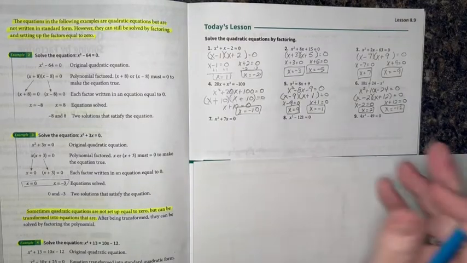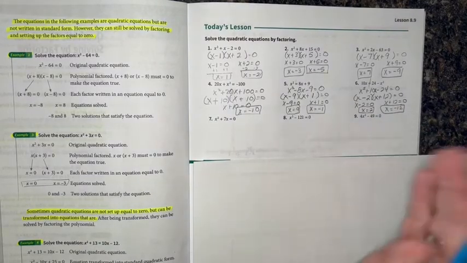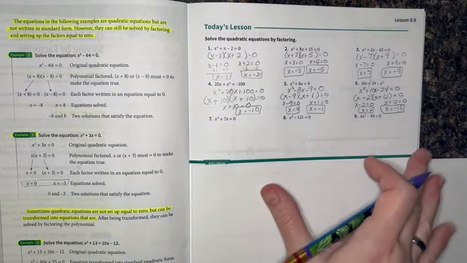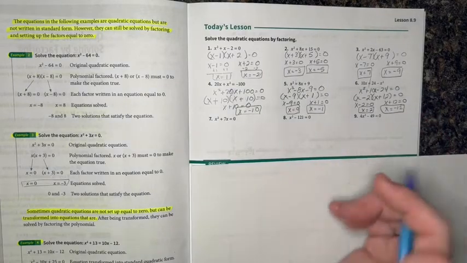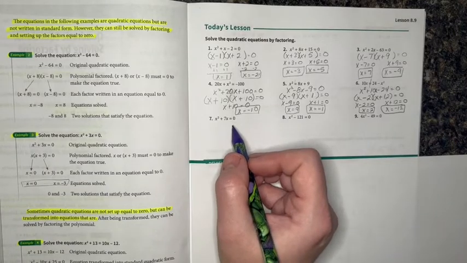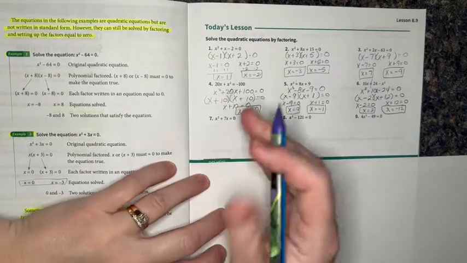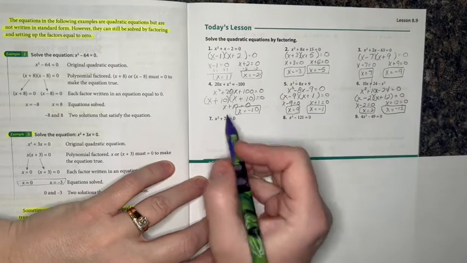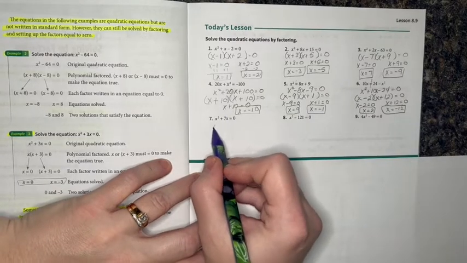Okay, we do not have to go back in. If you're confident here, you don't have to go back in and check these. It should work out fairly well. So what do we have here? x squared plus 7x equals 0. I don't have my third term, right? But I can factor here.